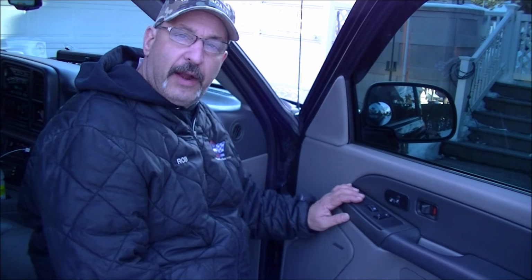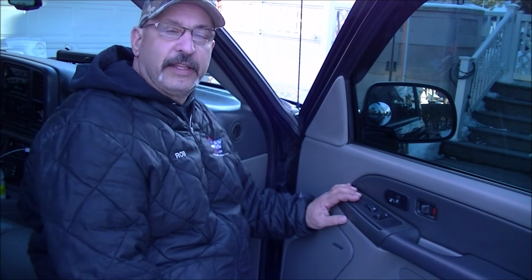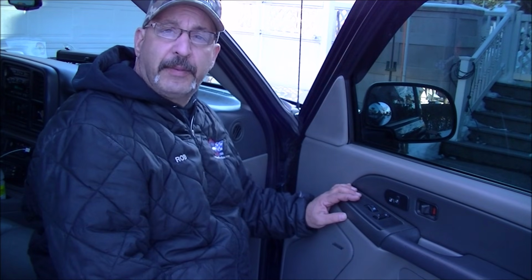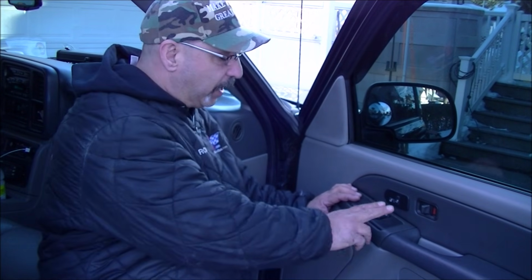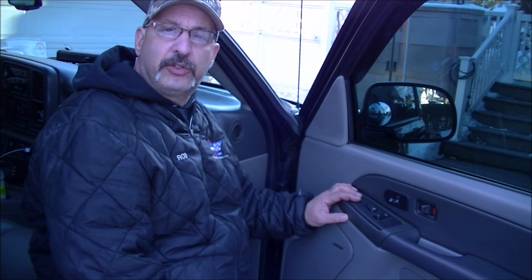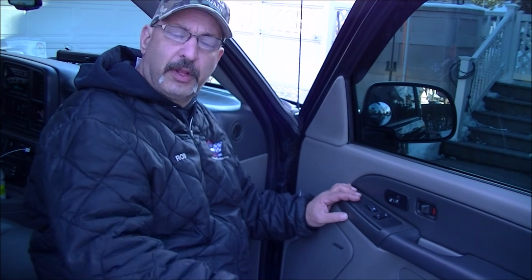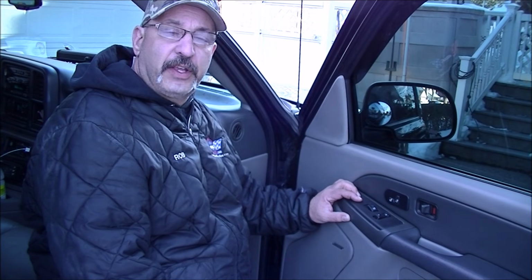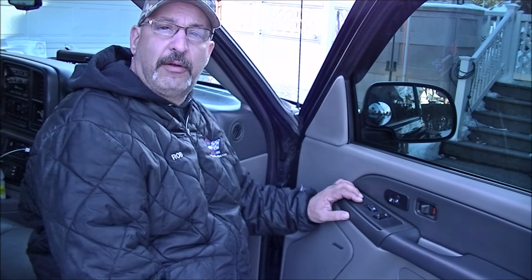We can put the window up and down again, door locks work. Got that new one on order. Like I said, in the description below is an Amazon link that'll take you to get a new one of these door control modules. I feel more comfortable, and what I'm going to do with my wife's truck is order a new Delco door control module, and that's in the description below. But that's all we got. I'm happy it's fixed. My wife's happy it's fixed. We can use our remotes now.